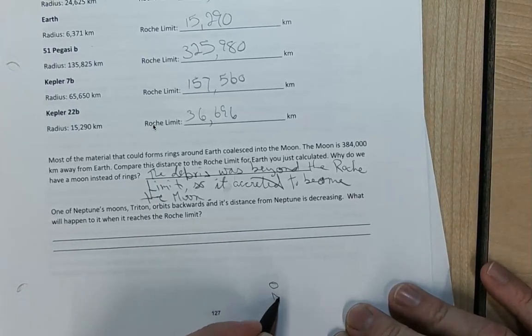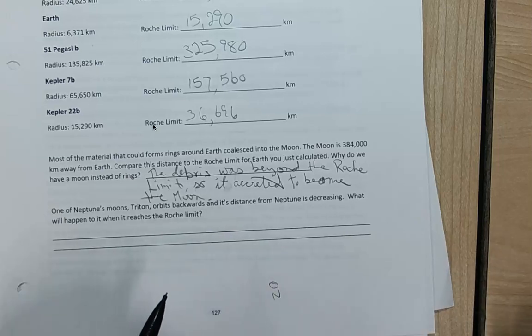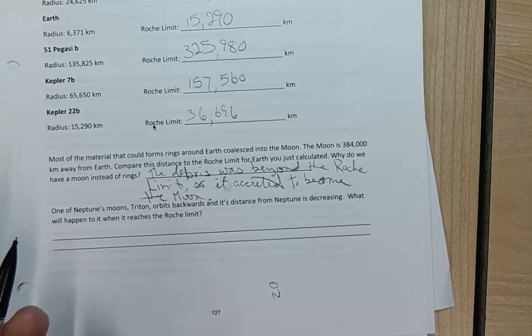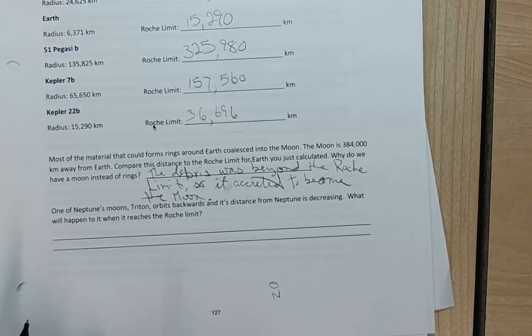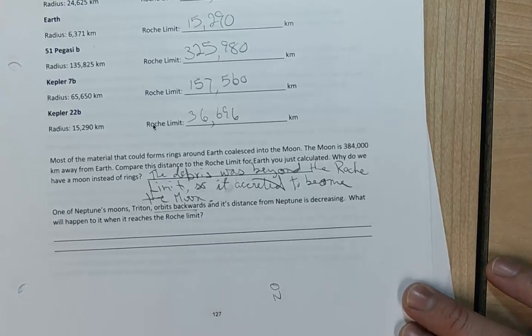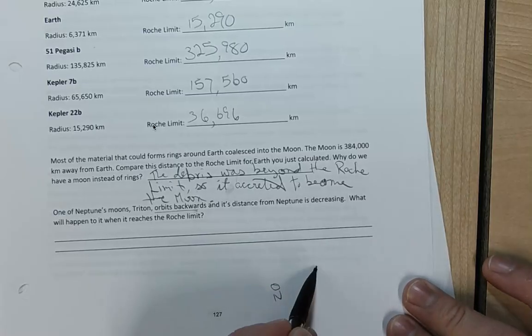if this is Neptune, then when we say backwards, right? What direction do most things in the solar system orbit? Most things in the solar system orbit counterclockwise, right? The planets orbit counterclockwise. Most of the moons of the solar system orbit counterclockwise. Most of the planets rotate counterclockwise. The sun rotates counterclockwise. So when we say that Triton is orbiting backwards, what we mean is it's orbiting clockwise, right?